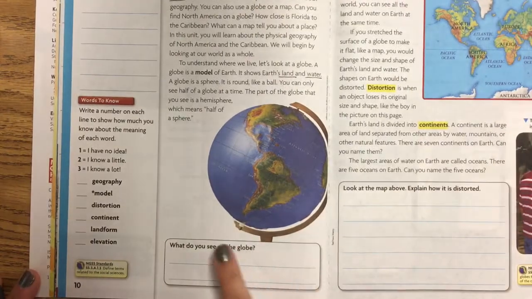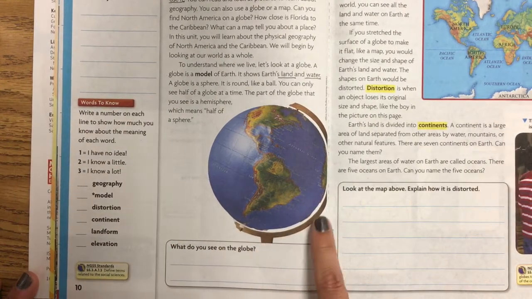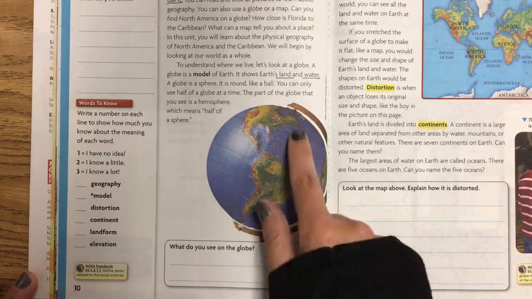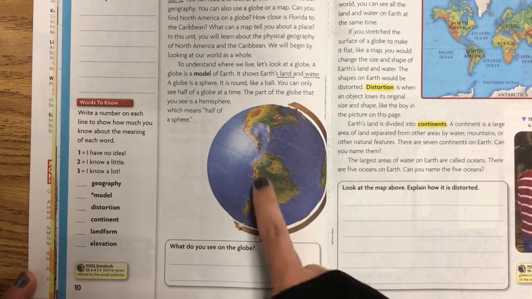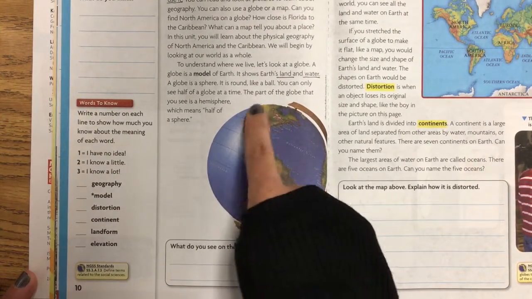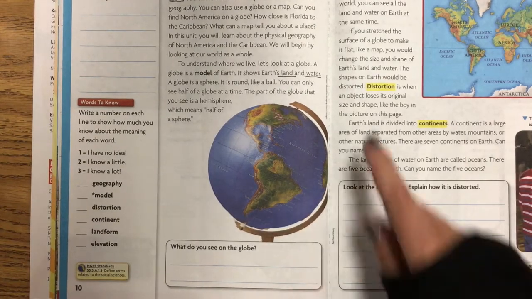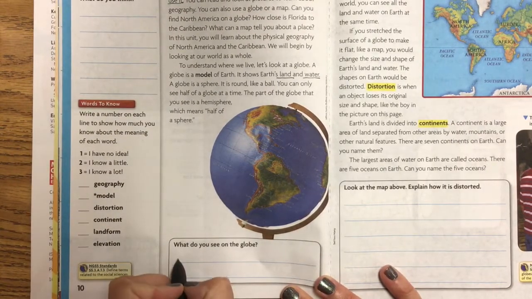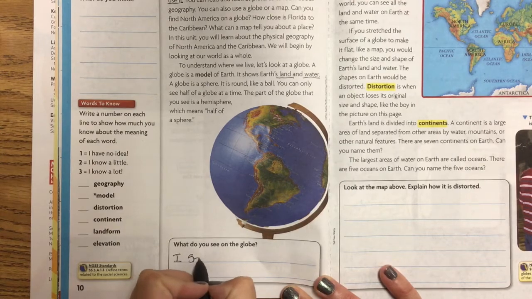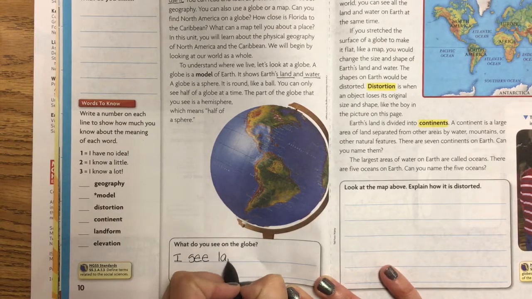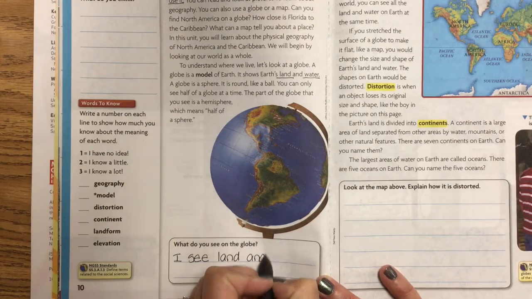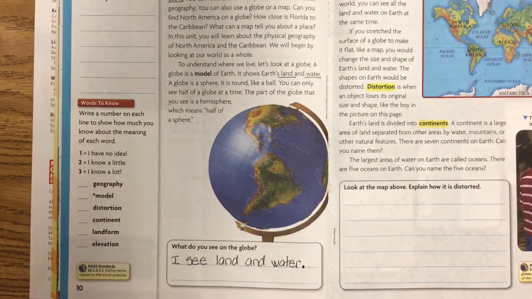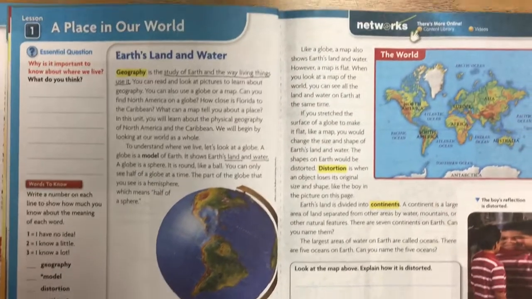So if we look down here at the question, what do you see on the globe? Well, looking at the globe, I see all these blue areas, which I know are oceans, and I see all these green and yellow and red areas, which I know are land. So we're going to write in a nice complete sentence. What do you see on the globe? I see land and water. Okay, then I'm going to move on.